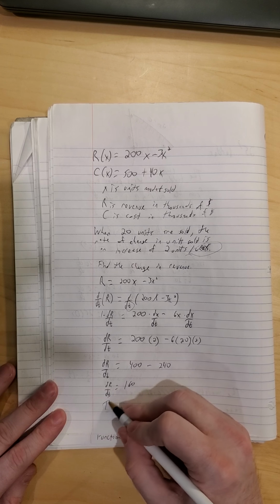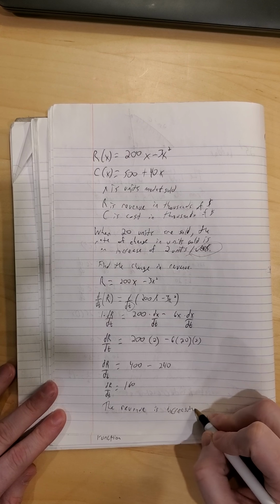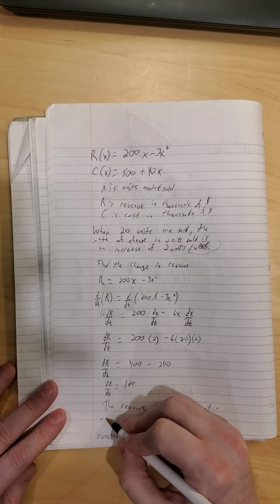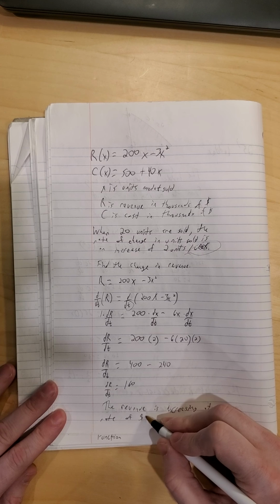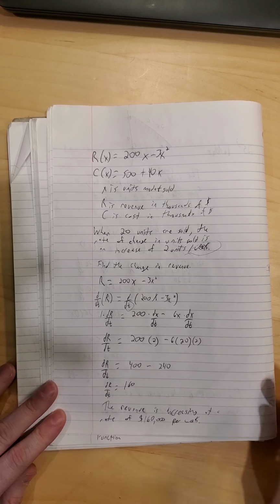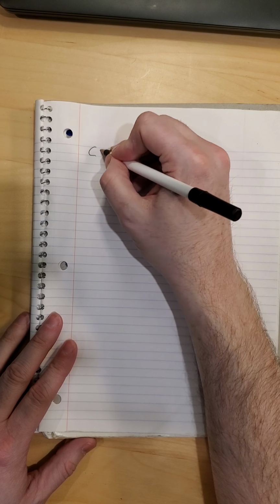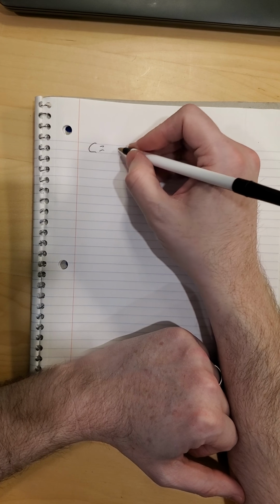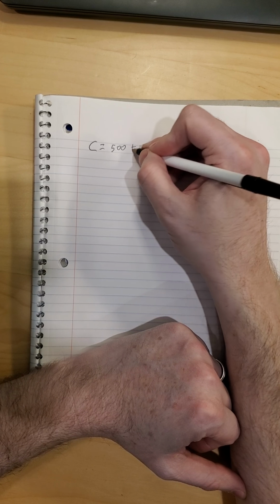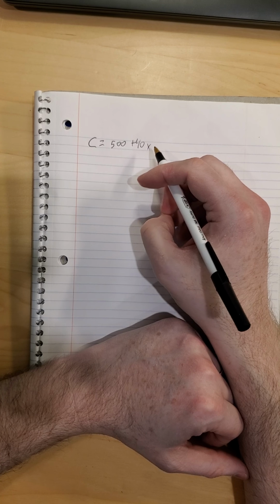That was a positive, so the revenue is increasing at a rate of, remember that was in thousands, so $160,000 per week. So see if you can repeat that with cost. Just to make things a little easier, I'll copy the original cost back here, and we'll write it just in C equals notation. We'll just sort of mentally know it's a C of X. All right, so same conditions, find the rate at which the cost is changing.